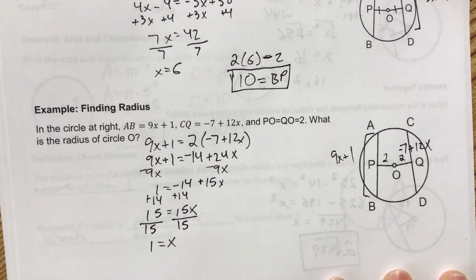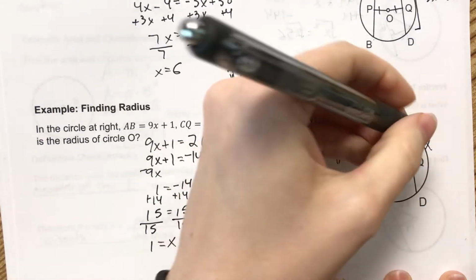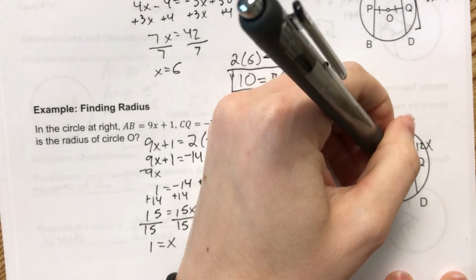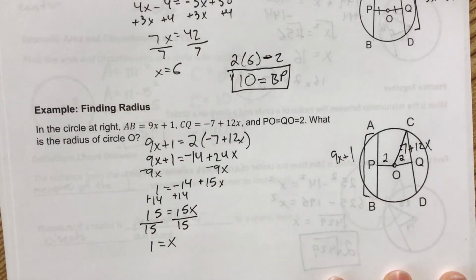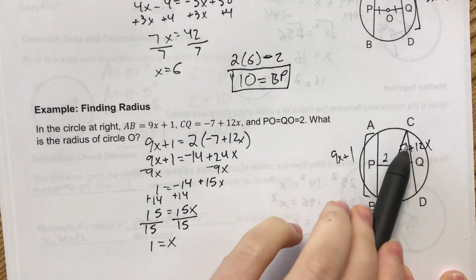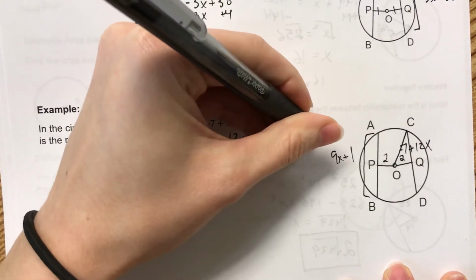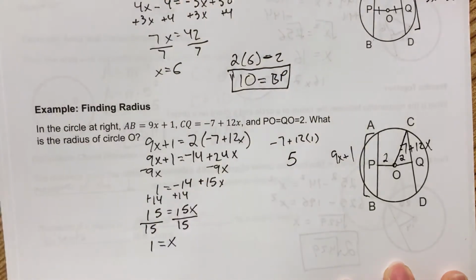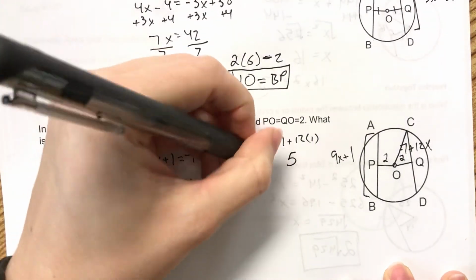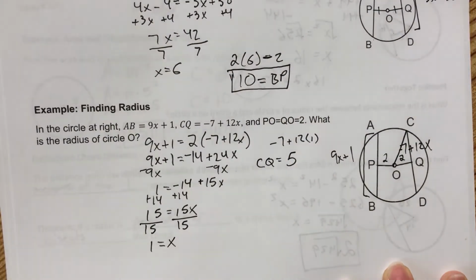But keep in mind, I want to find the radius of circle O. So to get the radius, I'm going to think about what we did on the last day that we had notes, in 10.1. Because in 10.1, we found out how to find the radius of a circle. And we did that by finding that right triangle. So I'm going to plug 1 into negative 7 plus 12x. So negative 7 plus 12 times 1 gives you 5. So the distance CQ is equal to 5.